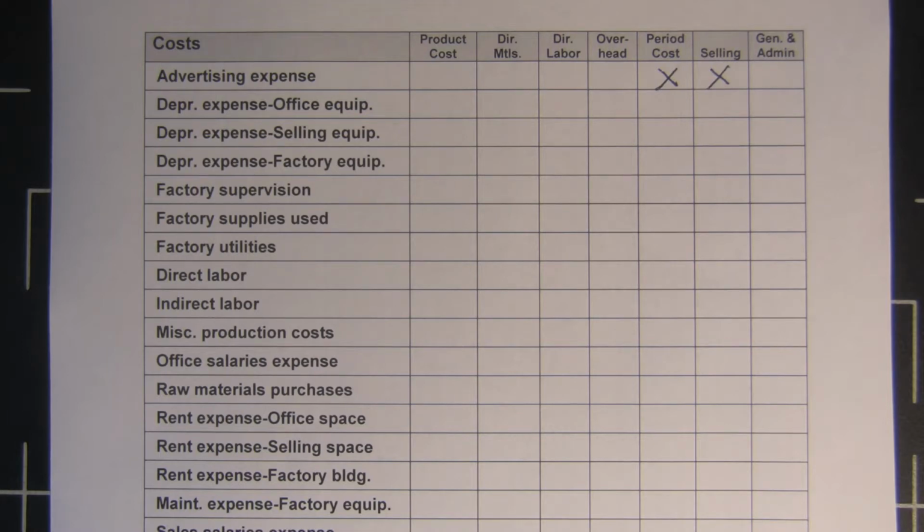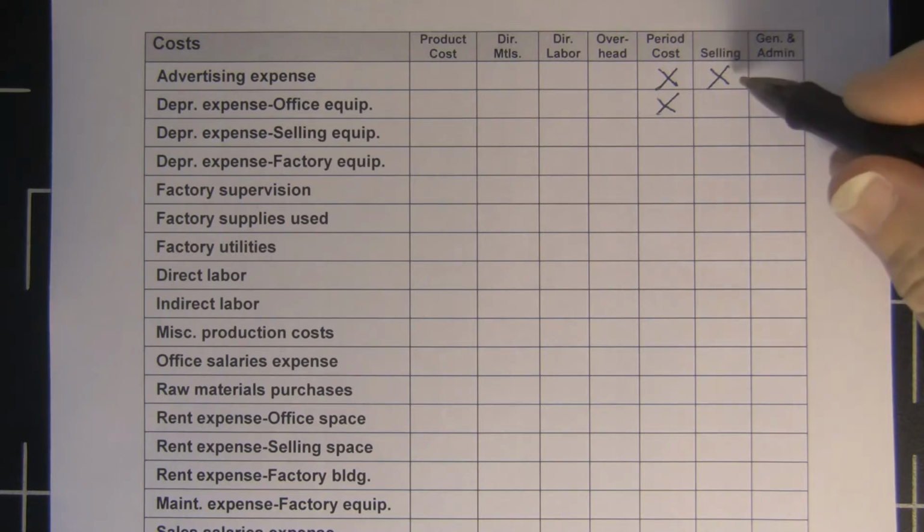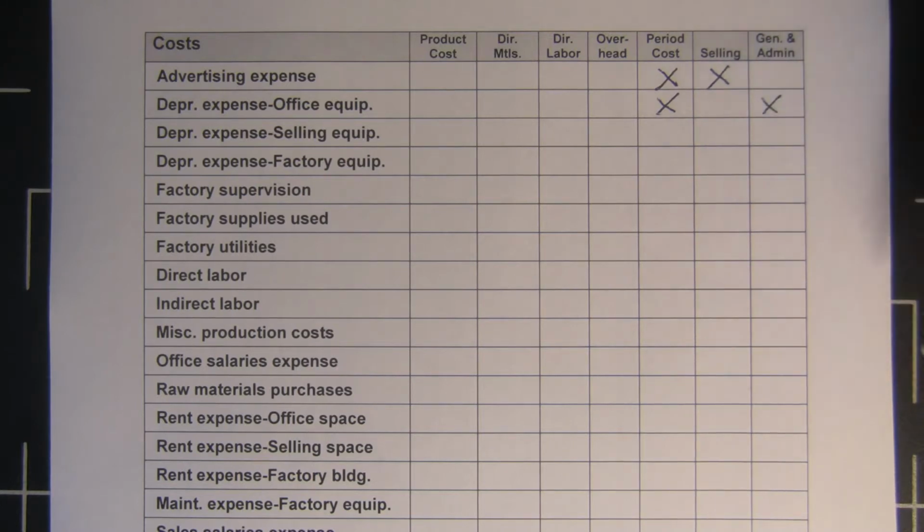Office equipment. Period cost, product cost. Depreciation, office equipment, it's a period cost because it doesn't have anything to do with making a particular item. It's running the company. It's an entity sustaining event. And it's certainly nothing to do with selling. It's general and administrative. The next one they're asking us about is depreciation expense, selling equipment.